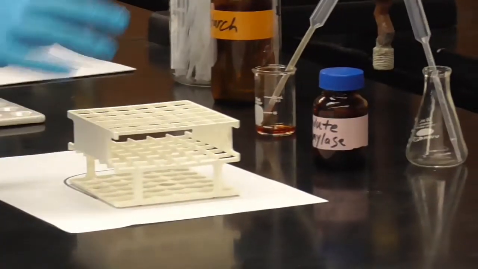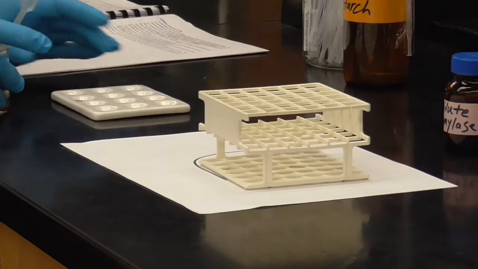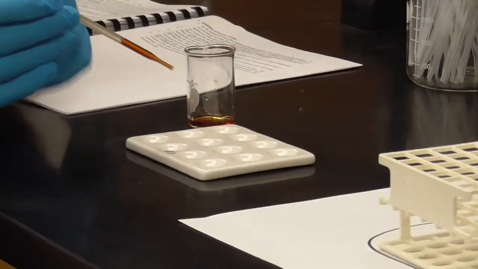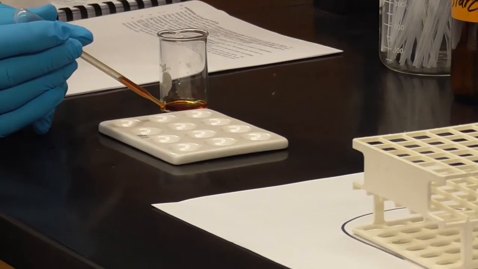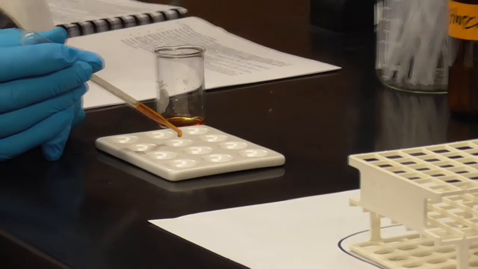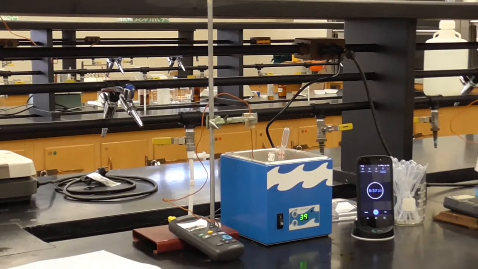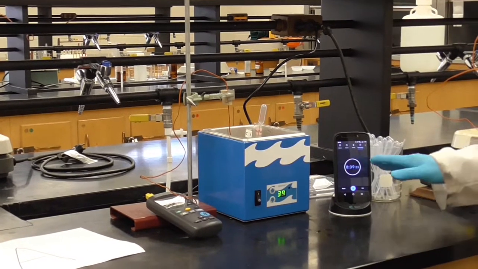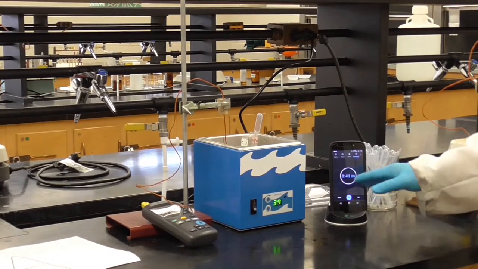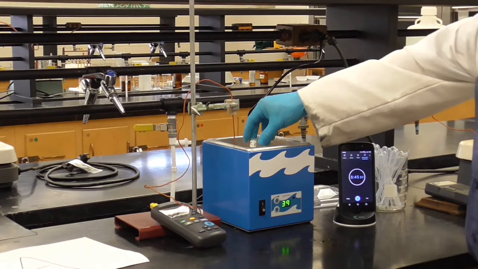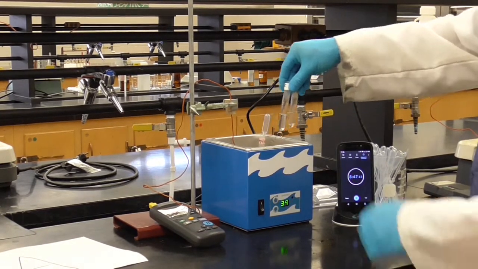Let's go ahead and add our drop of iodine indicator. And we don't need the whole plate this time. We're just going to do 3 of them. So 1 drop, 2 drops, and 3 drops. Okay, they've been sitting in their water baths for at least 8.5 minutes here, plus that initial time, so that's 10 minutes. So what we're going to do is combine them together.